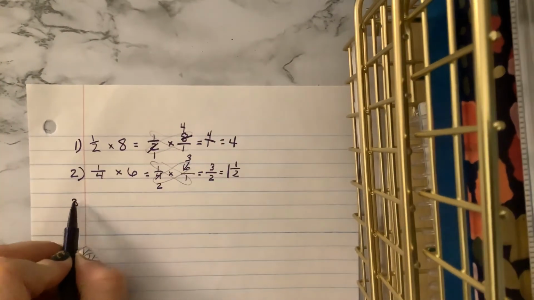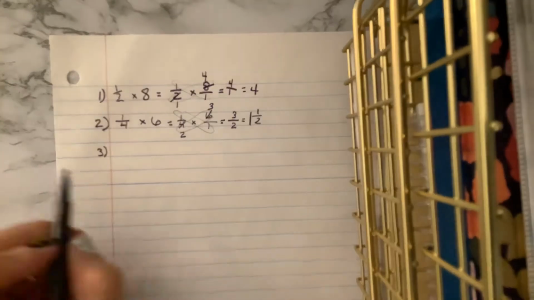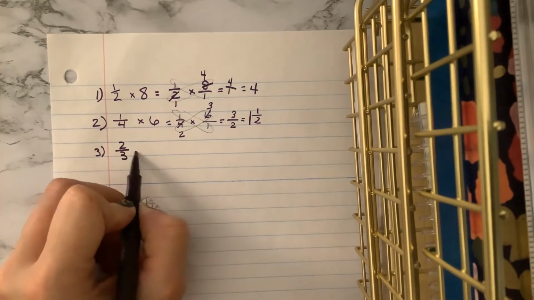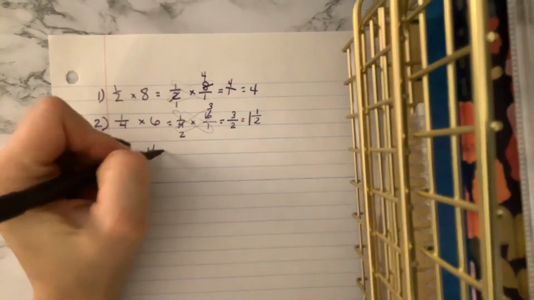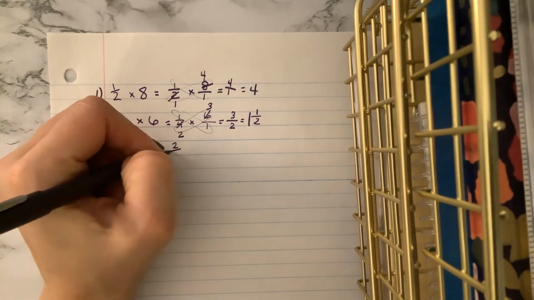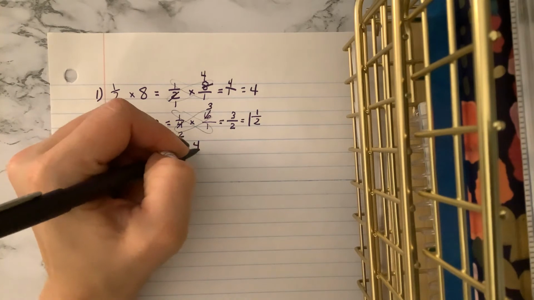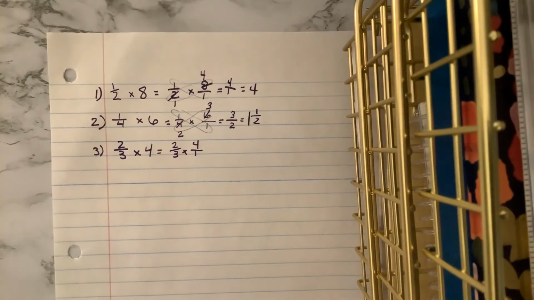Okay, number 3 is asking us to multiply 2/3 by 4. So again, we rewrite the problem with the whole number as a fraction over 1. And now we check to see if we can simplify.